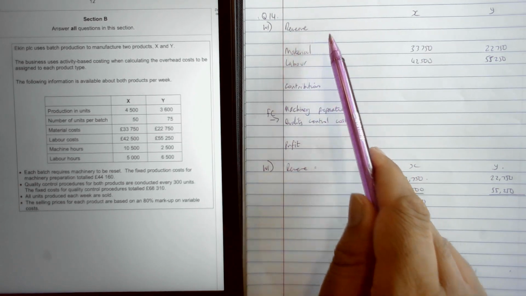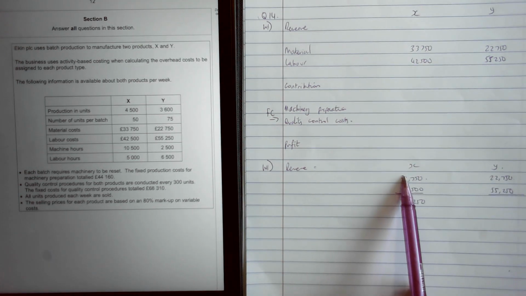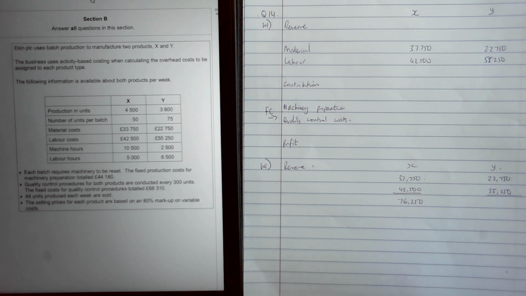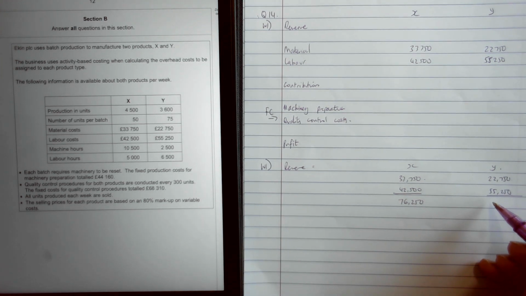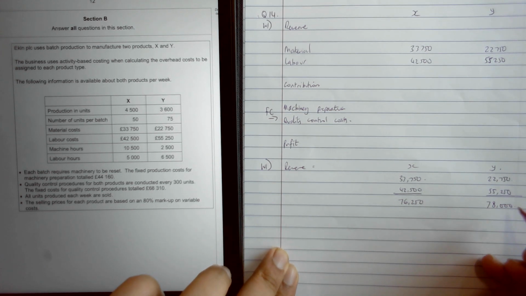Now, revenue is based on the variable costs. Variable costs are over here, but I've also copied them down here because we need to add them up. I've done that one, and then I must have accidentally pressed the button which cancelled the recording. So I'm going to just add these 2 up again. So we've got 78,000 over here. Okay, so these are our variable costs.